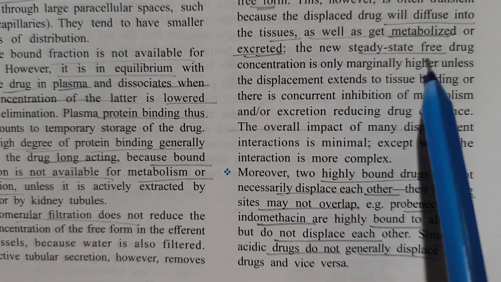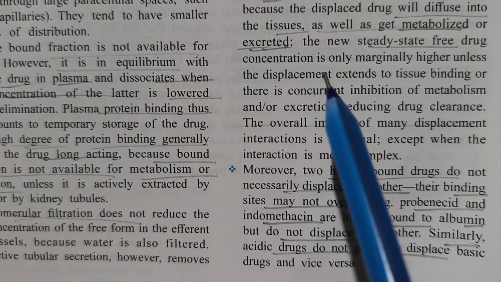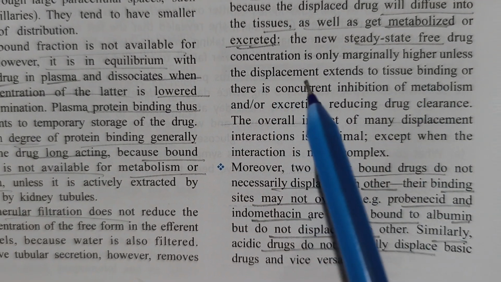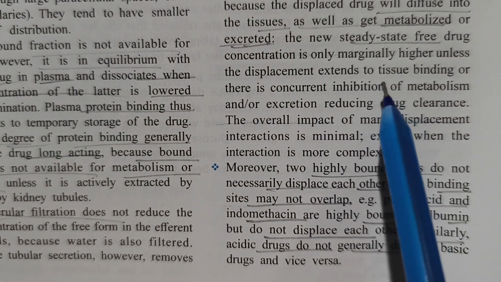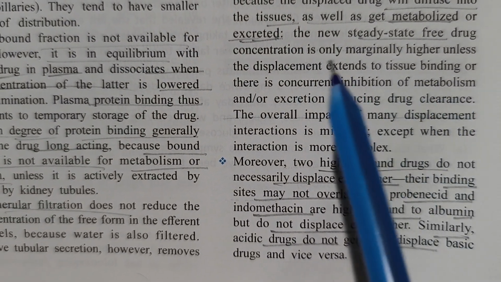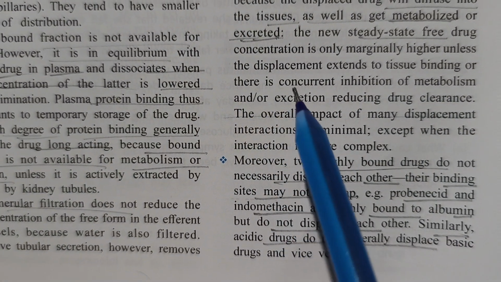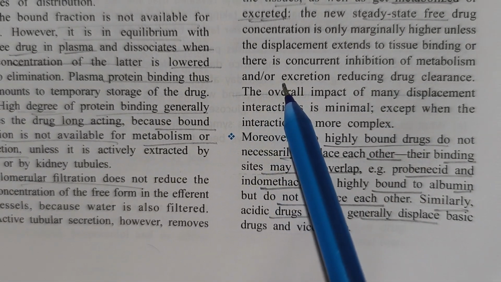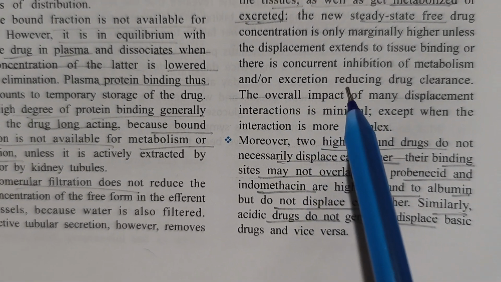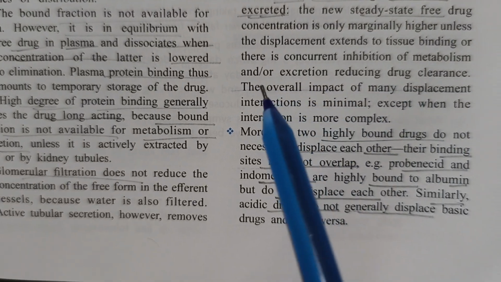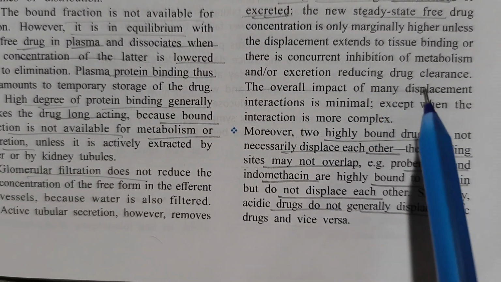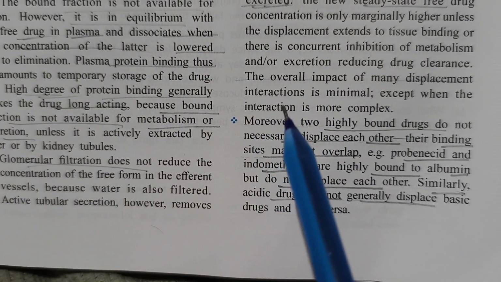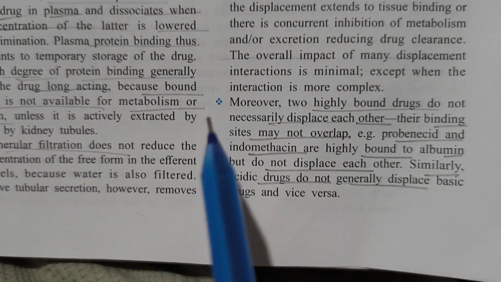The new steady state free drug concentration is only marginally higher unless the displacement extends to tissue binding or there is concurrent inhibition of metabolism and/or excretion reducing drug clearance. The overall impact of any displacement interaction is minimal except when the interaction is more complex.